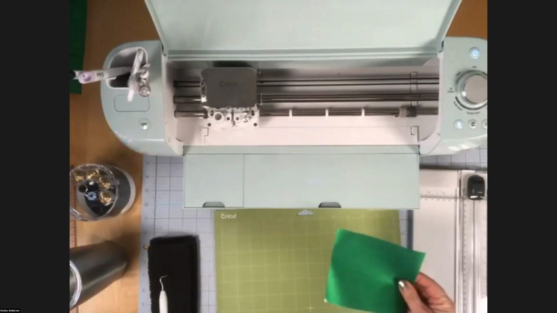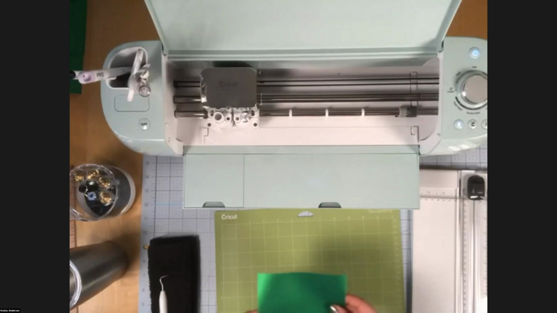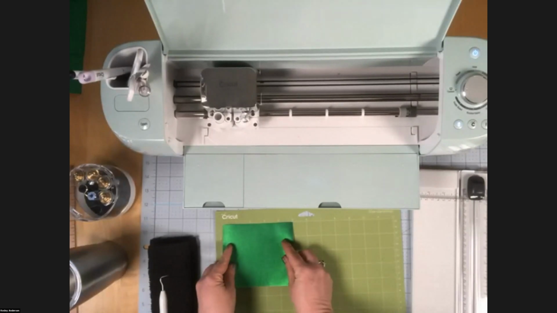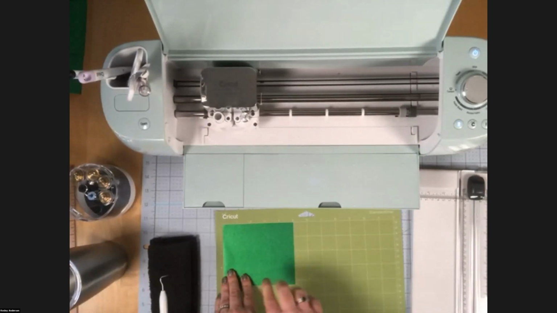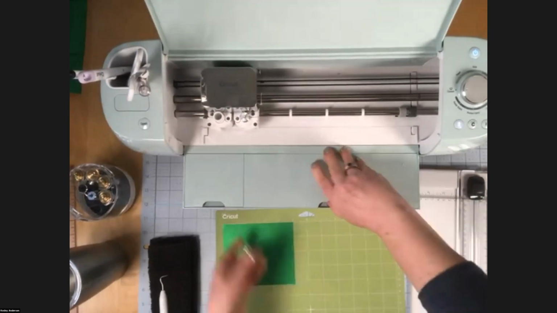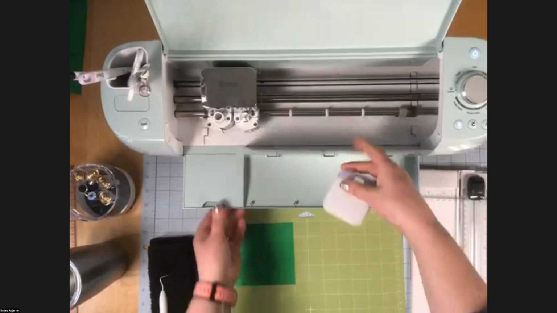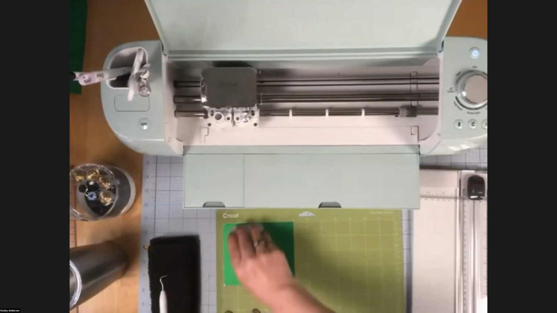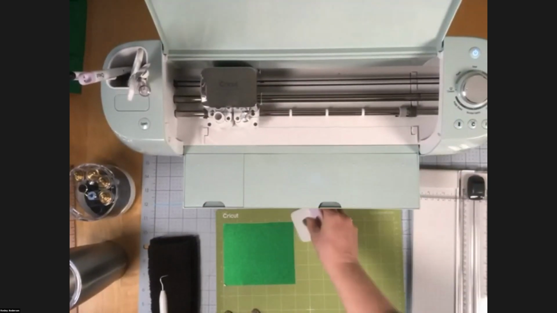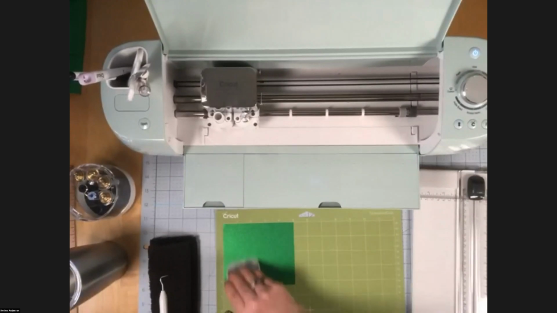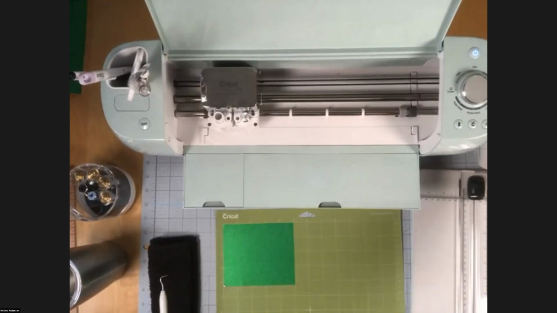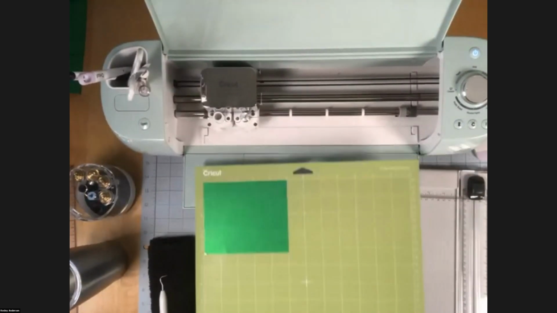Okay, so I've got my shimmer vinyl trimmed down to the right size. I'm going to put it on my mat based on where my image was on the prepare screen. I cut it a little bit bigger to give myself a little bit of grace room here. Sometimes I don't always measure perfectly. Not very good Bob the Builder.